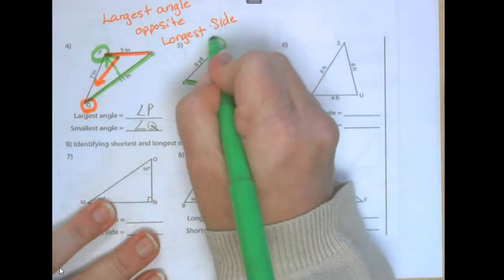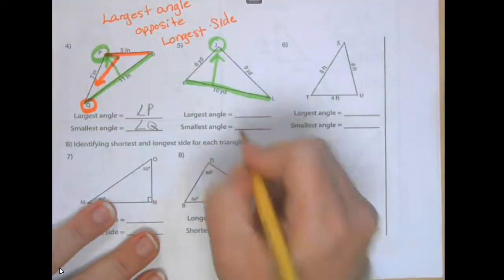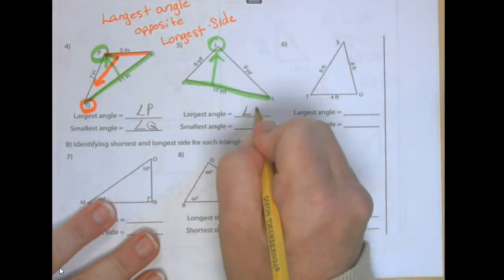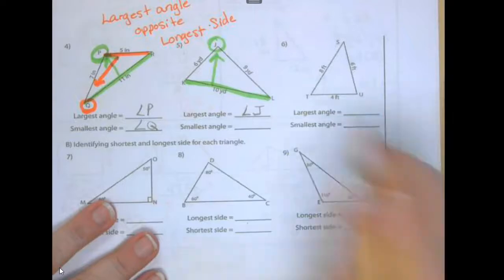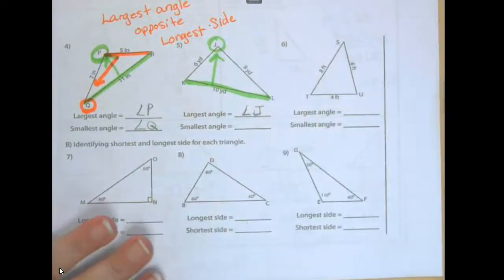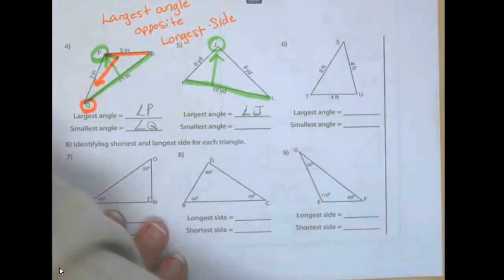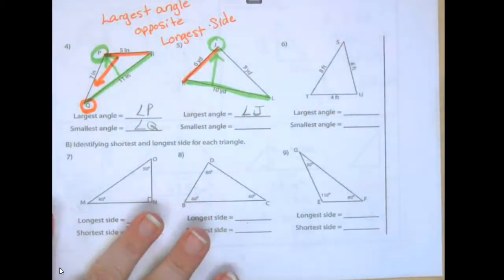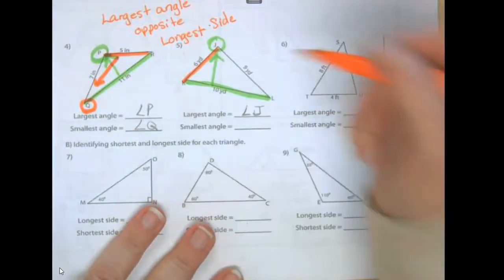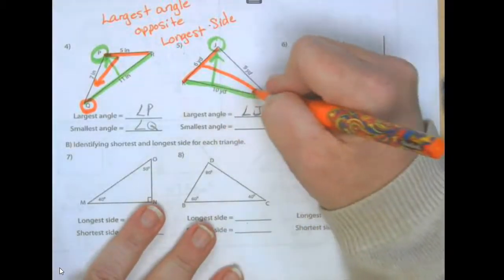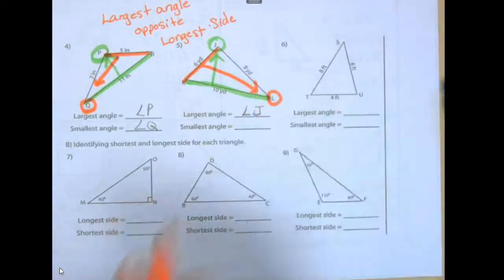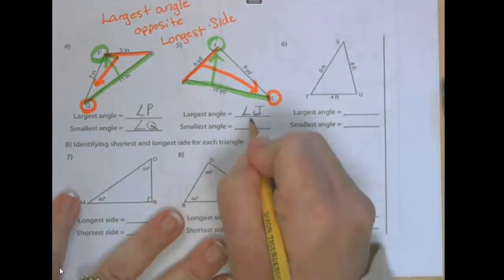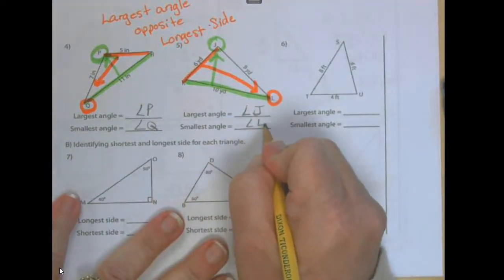Directly across from it is angle J. Side 6, 6 is the smallest. Directly across from it is angle L.